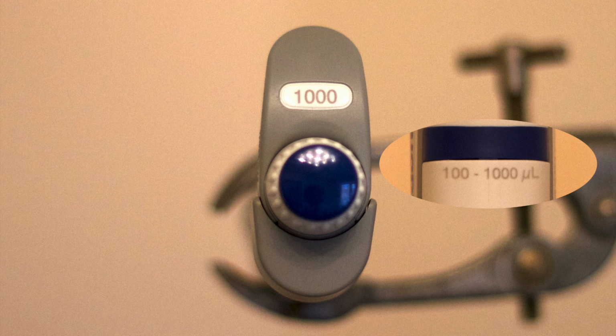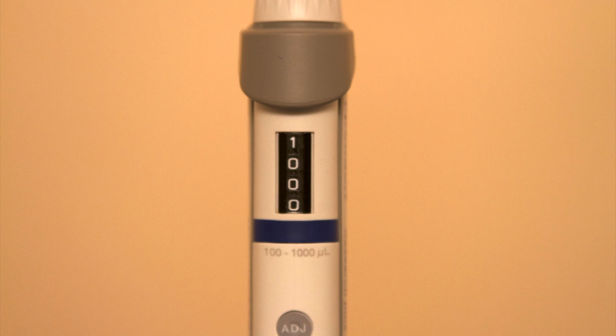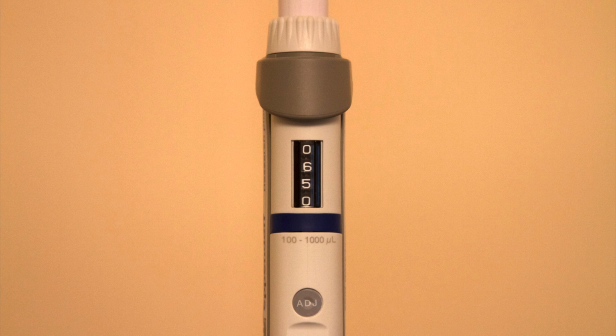This tells us that the pipette is accurate across the volume range of 100 to 1000 microlitres. Therefore, the largest volume this pipette can dispense is 1000 microlitres and the smallest is 100 microlitres. On the window display, 1000 therefore represents 1000 microlitres. Again, the upper number is thousands, followed by hundreds, then tens, and finally units. Therefore, this pipette could be used to set a volume of 650 microlitres.